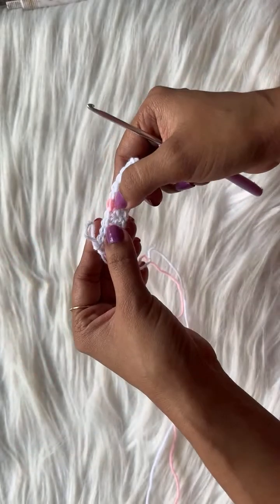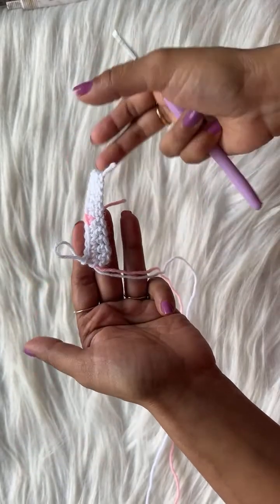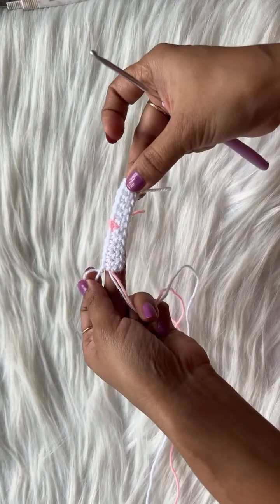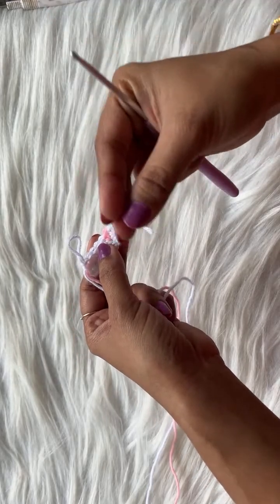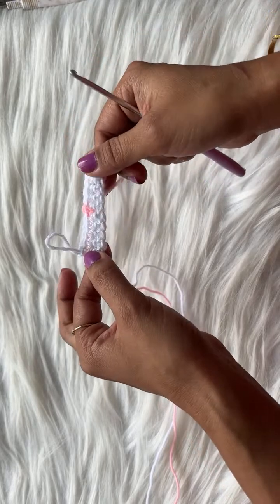So if you are choosing pastel colors, choose the pastel colors only. See, it is not looking that untidy. But if you choose bright colors, then accordingly choose it. So it will look prettier in that case.